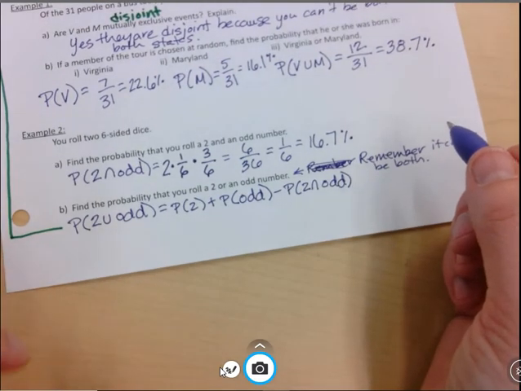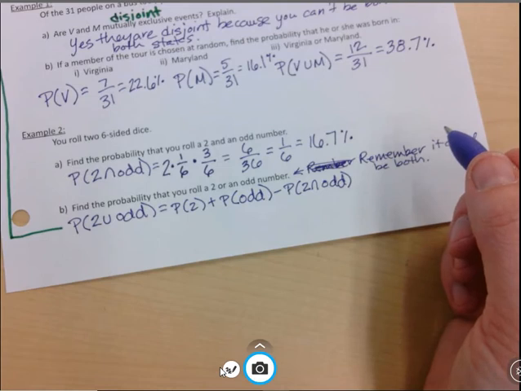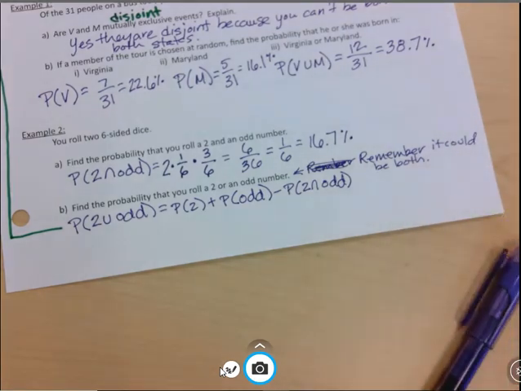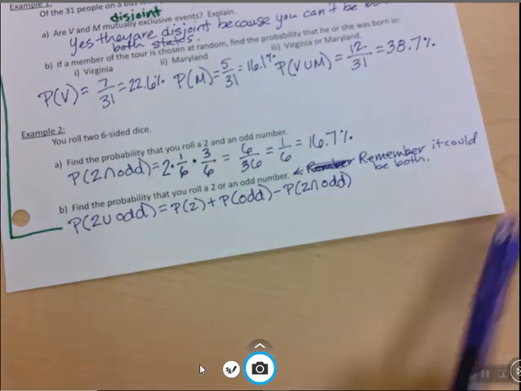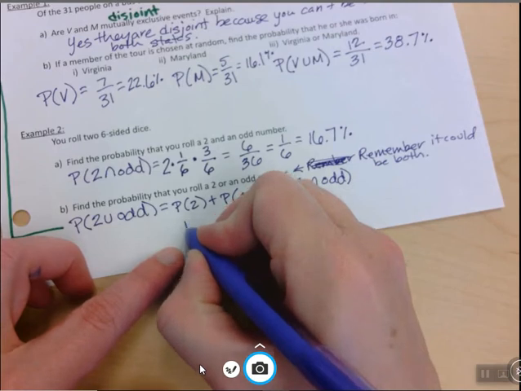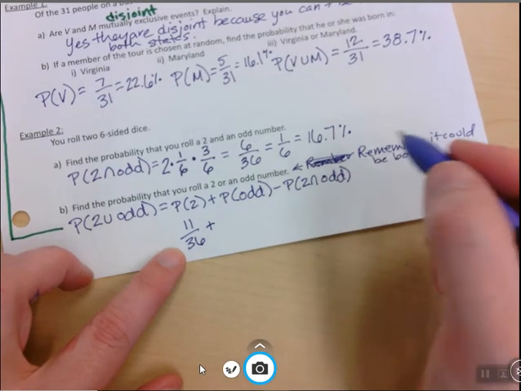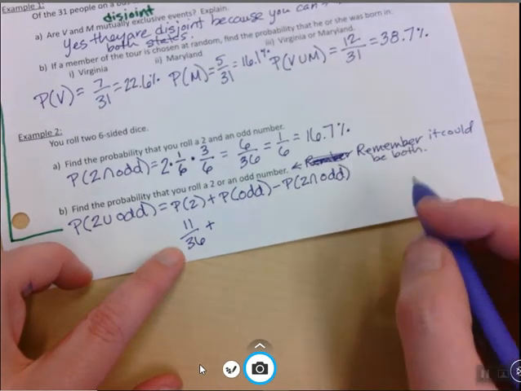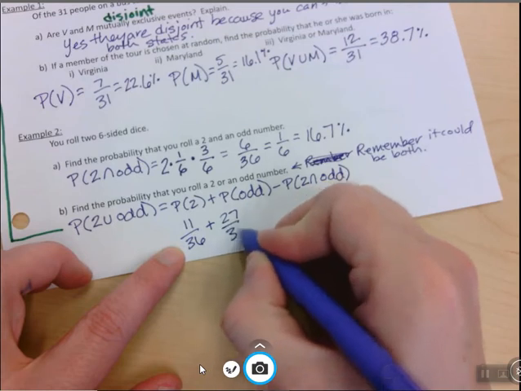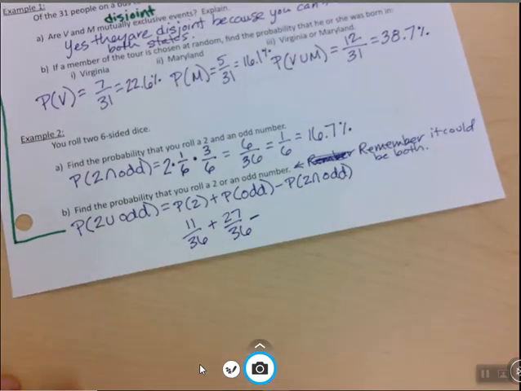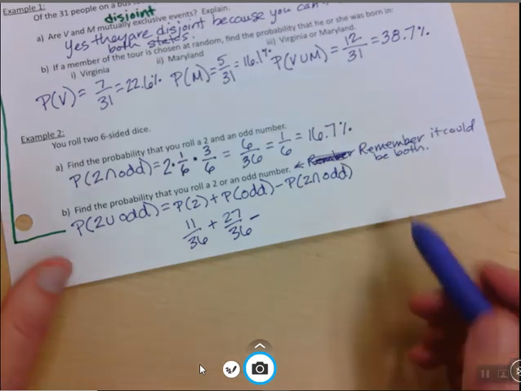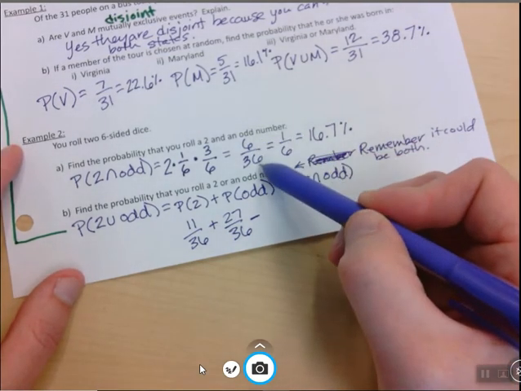All right, what is the probability that we get a 2 in either roll? I'm going to pause for a minute because I want you to think about that. When we built this sample space, we found that 11 out of 36 had a 2. And we found 27 out of 36 had odd, right? And then we subtracted the ones that had both, which we found right here were 6 out of 36.